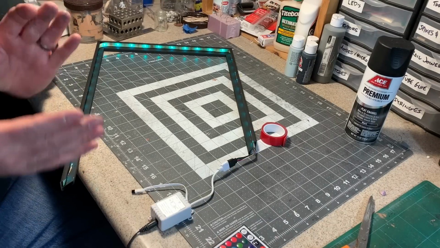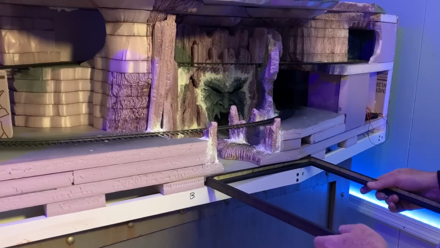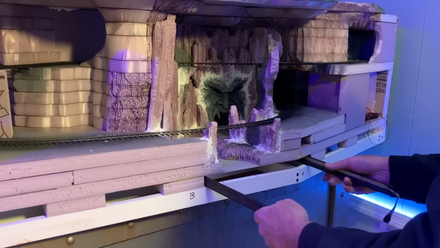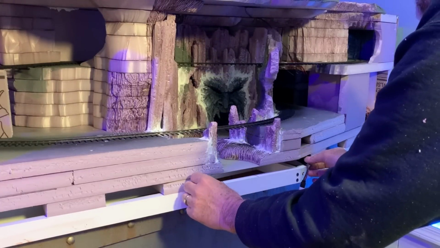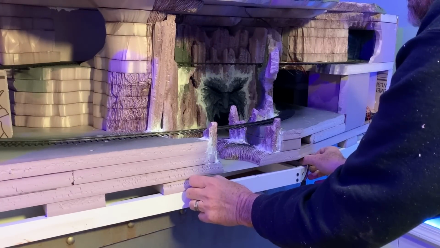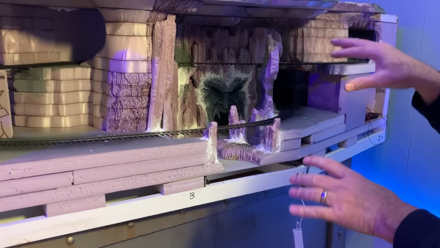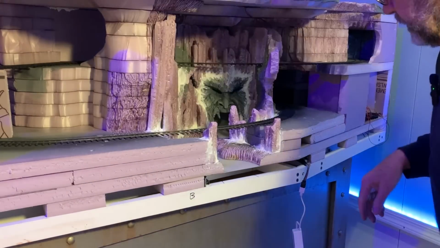All right. Can't wait to see how this looks. This slides in right here. Just like that. And it's sitting on top of some cross pieces in the frame, and I will probably mount it in place. Something simple, probably zip ties.